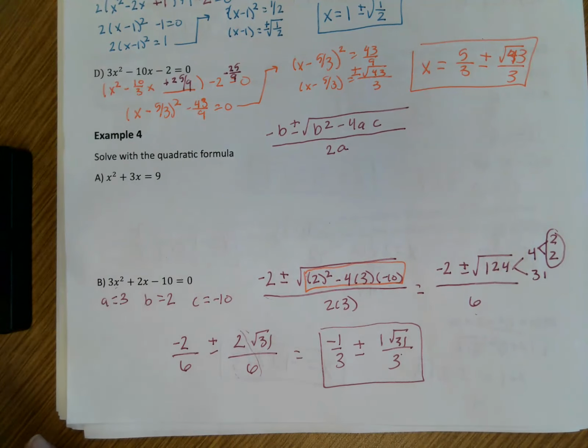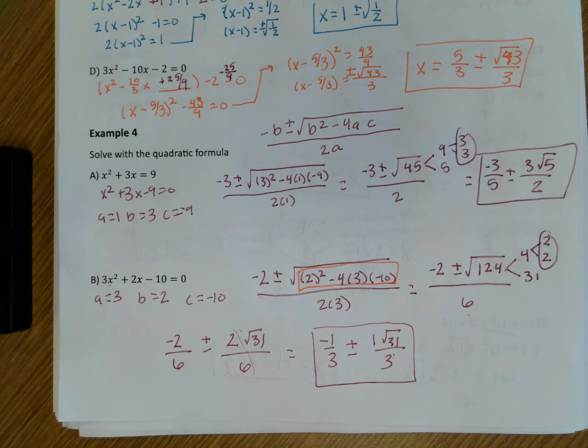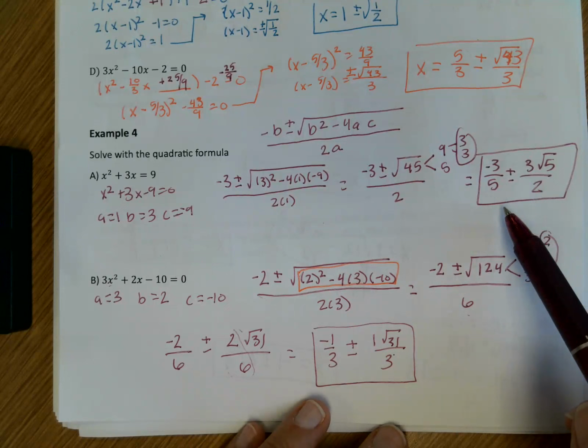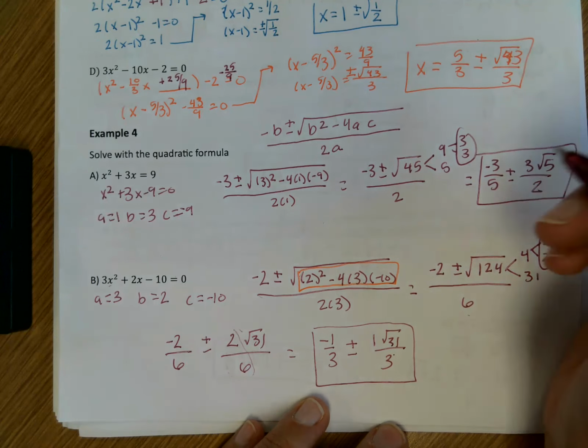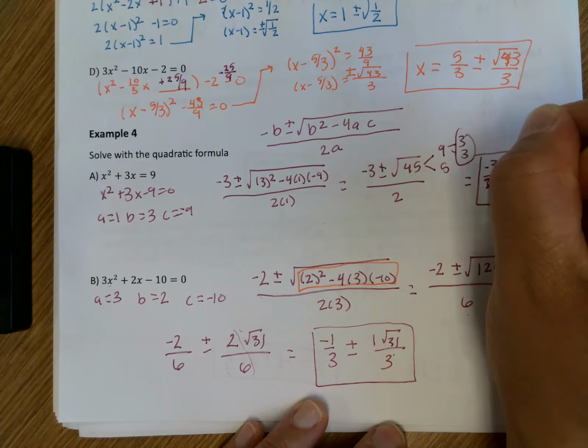Pause the video and try to do A by yourself. First step is to subtract the 9 over. You can pause the video if you want to look at my work. Final answer should look something like this. And by 5, I mean 2. Sorry about that.